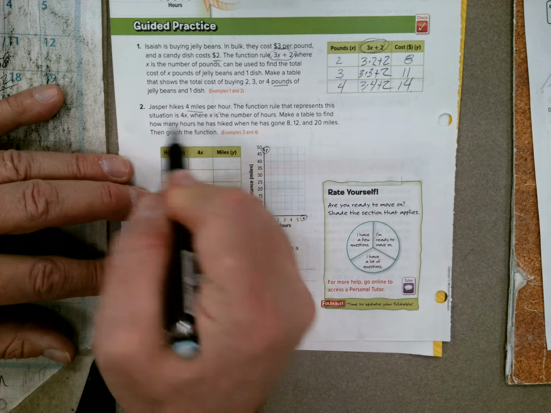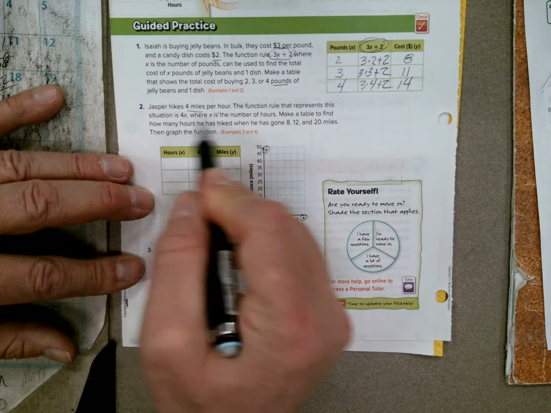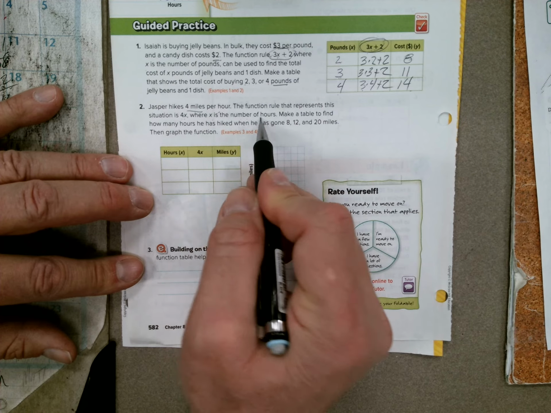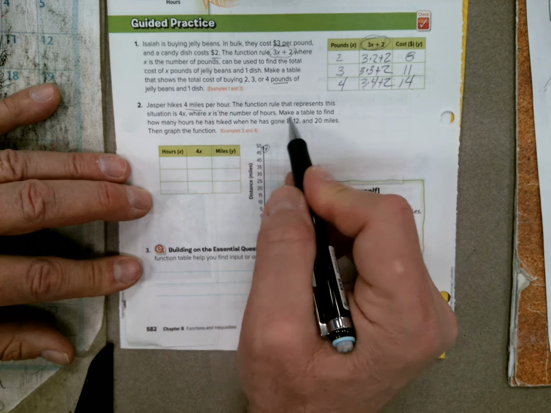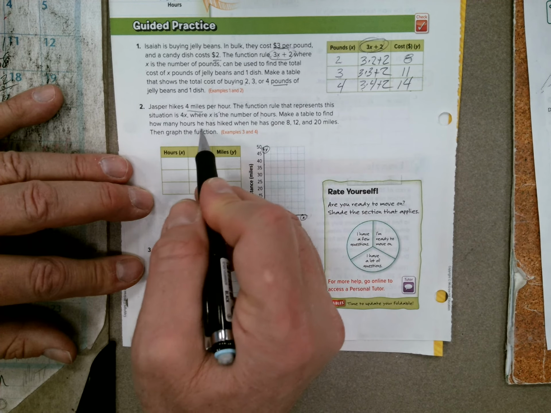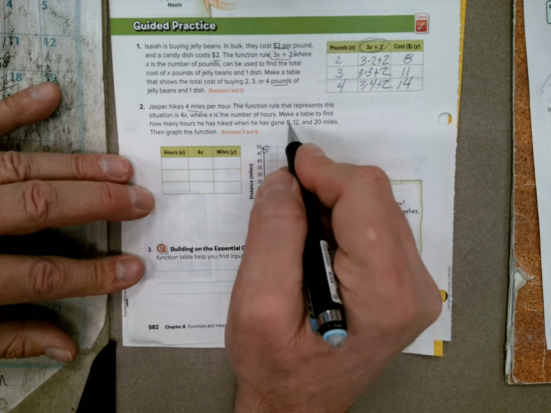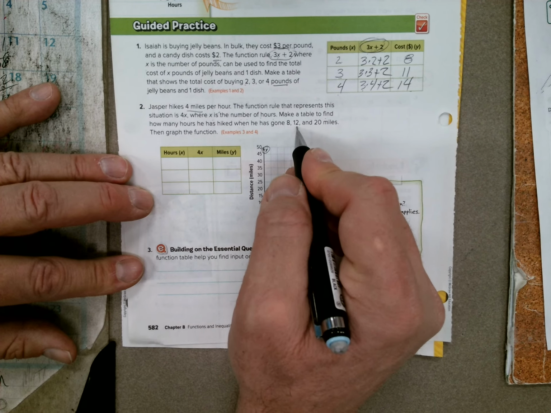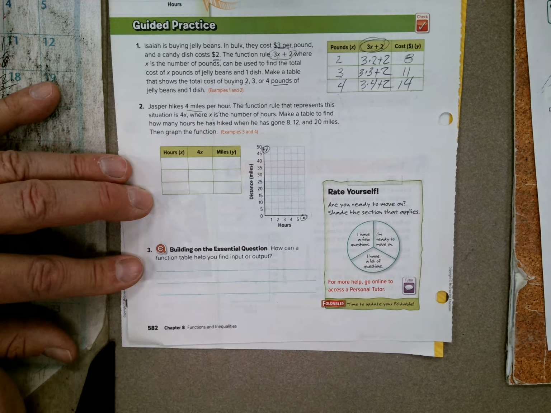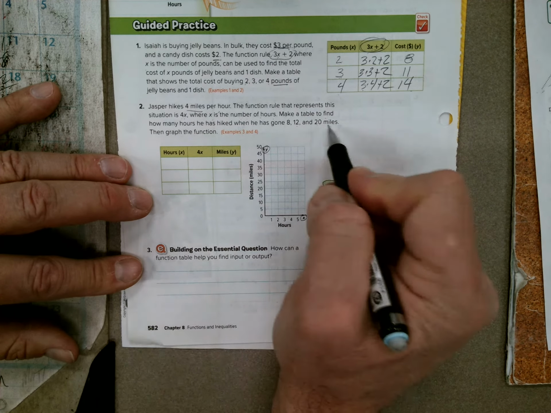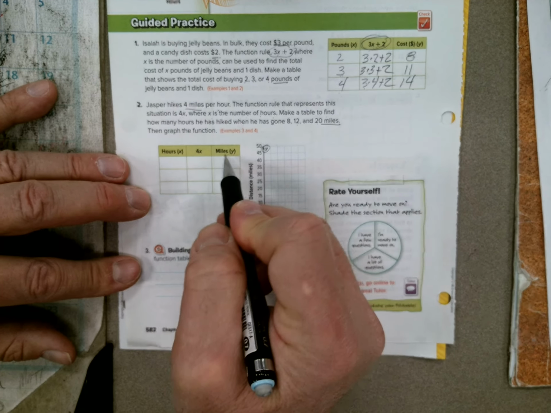The function rule that represents this is 4x, where x is the number of hours. Make a table to find out how many hours he hiked when he is going 8, 12, and 20 miles. Then graph it. These are the miles, so we have to be very careful.